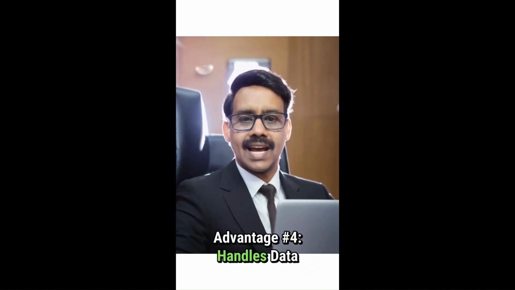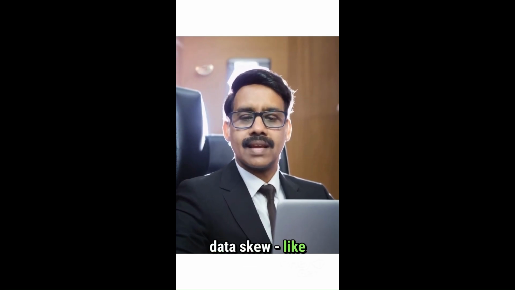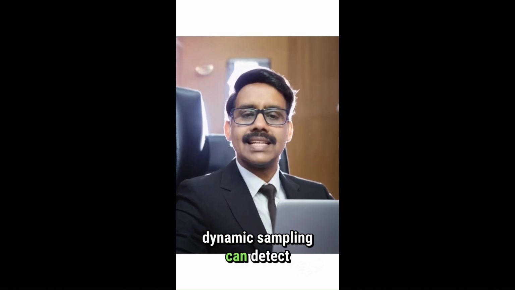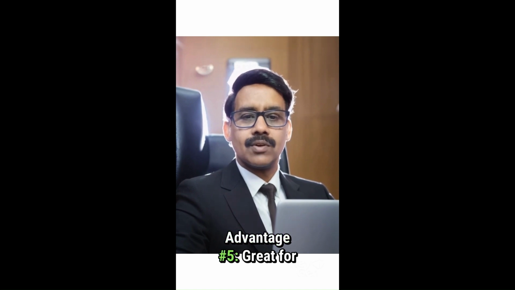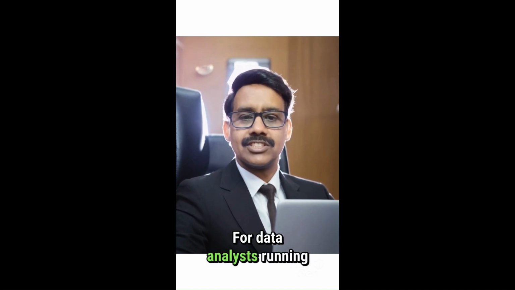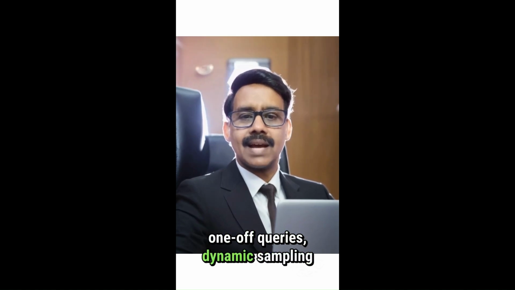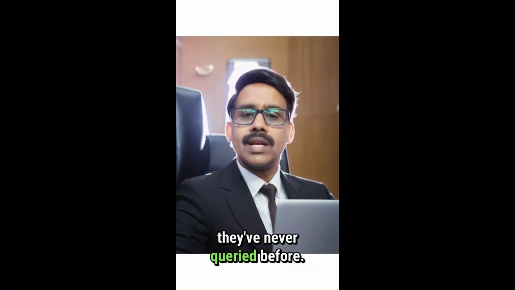Advantage number 4, handles data skew. When you have significant data skew, like 90% of your data has one value, dynamic sampling can detect this and adjust the plan accordingly. Advantage number 5, great for ad hoc queries. For data analysts running one-off queries, dynamic sampling ensures they get good plans even on tables they've never queried before.